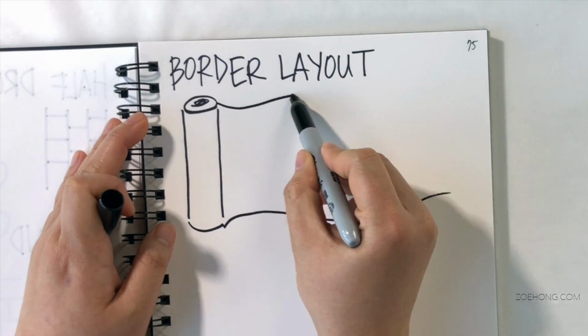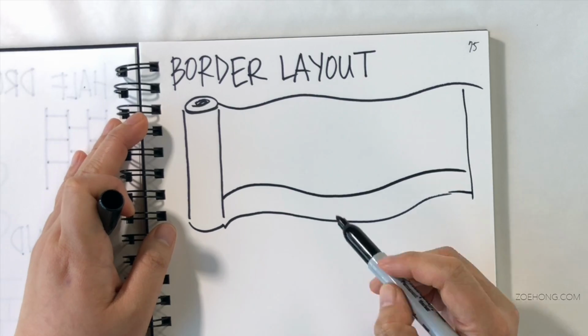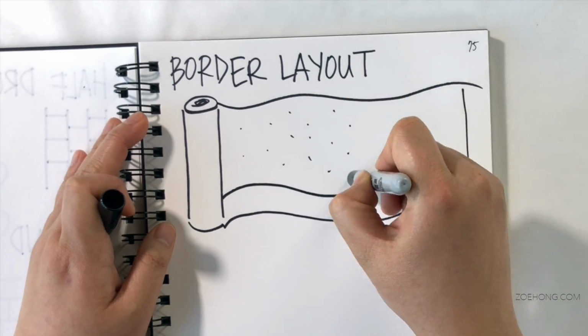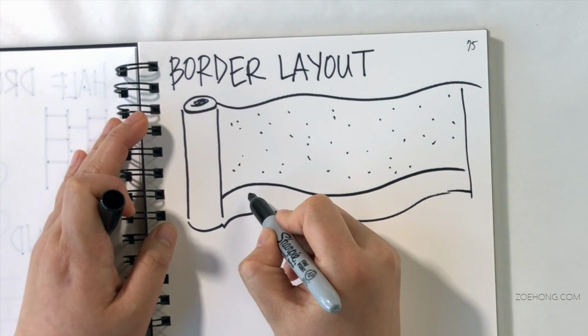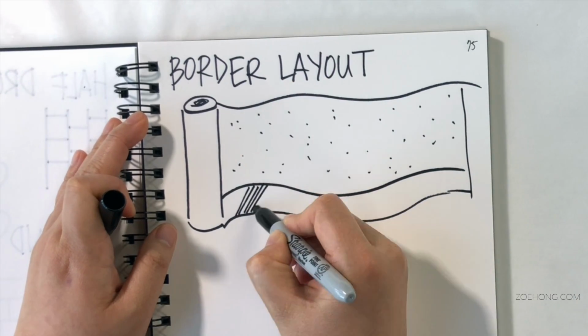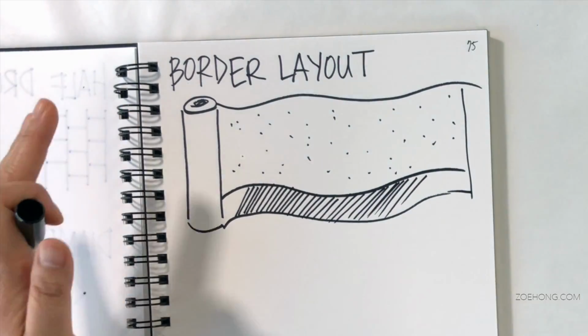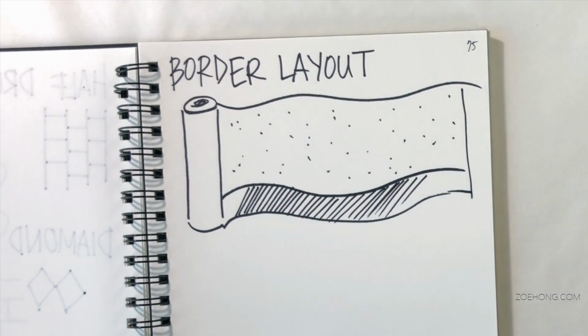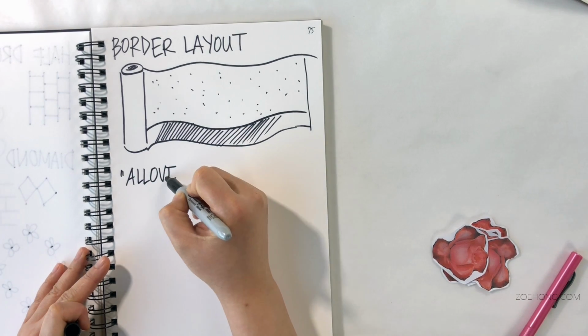Next is the border layout. This is a little bit different, but let's say this is a roll of fabric. You would have a border along one or both selvages where the main fabric is one print or a solid, and the border trim is another pattern or a solid.